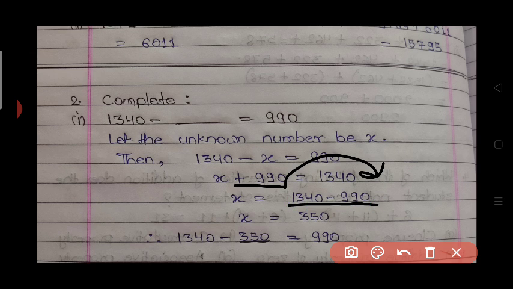You can see that positive changes into negative and negative changes into positive. So the result we get is 350. That means subtracting 1340 minus 350 we will get 990. So the answer here is 350. That much for this exercise. Thank you.